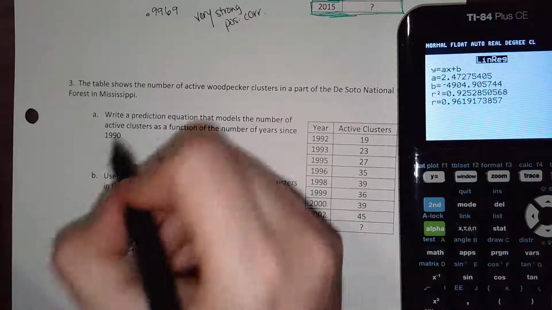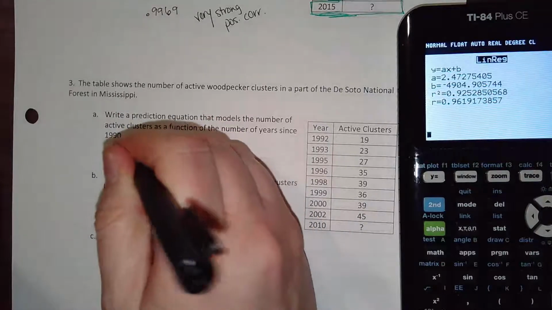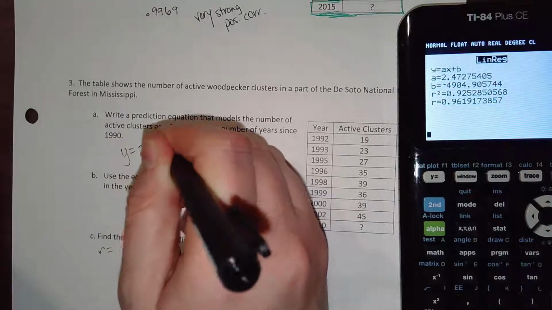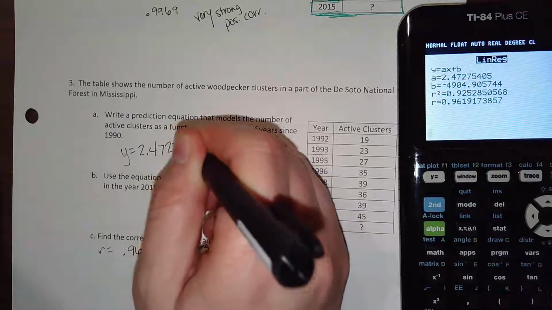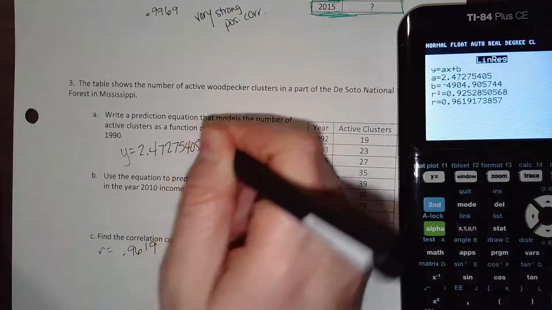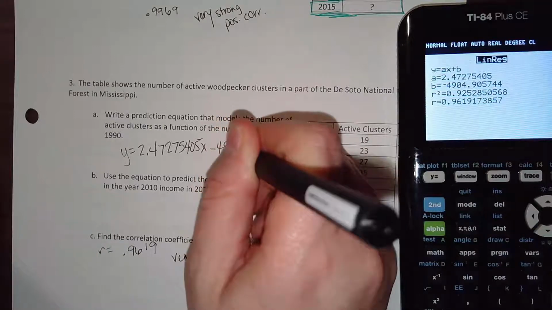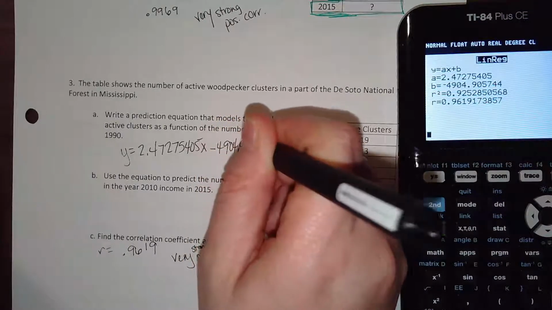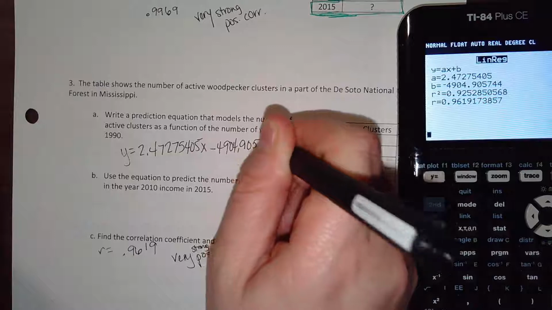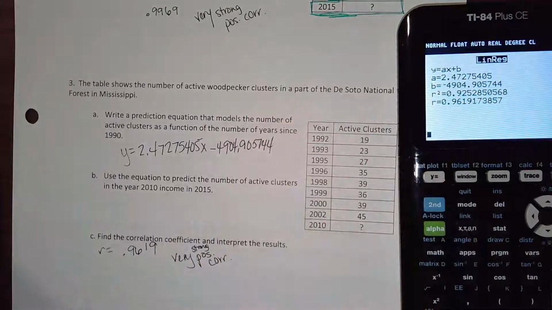And then I'm going to write the equation down that Y equals 2.47275.405 x minus 4904.905744.